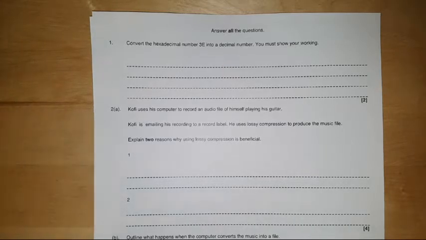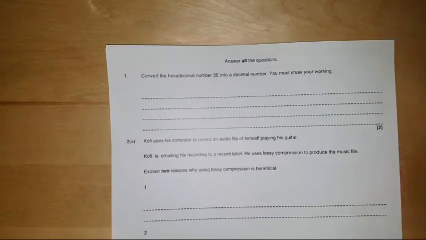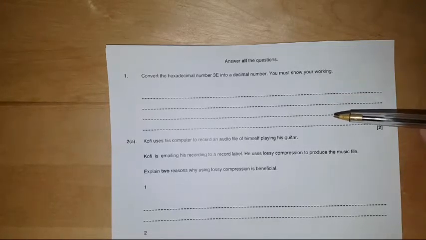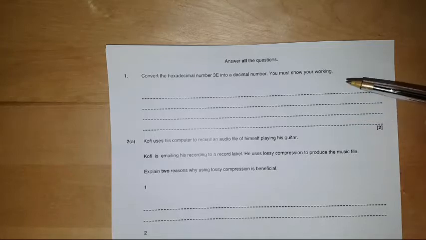So let's go through and check out what's going on with this question paper today. If you all grab your question papers, you picked them up from lesson today, so you need those to do this. If you haven't got it, you can download it from Show My Homework. So, first things first, question 1 asks to convert the hexadecimal number 3e into a decimal number. You must show your working.